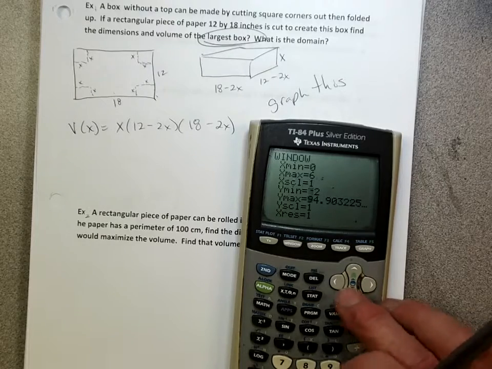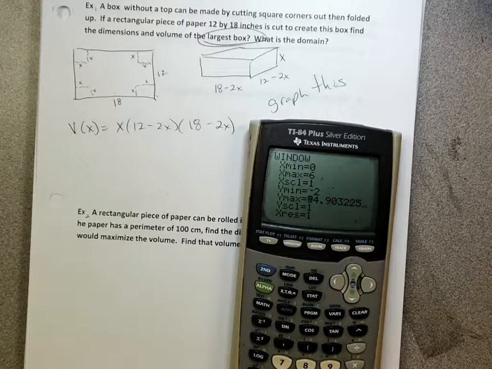I'm doing volume, so I don't know if I go 18 times 12. What's 18 times 12, Marie? You got a calculator handy? So I'm thinking volume, 18 times 12.